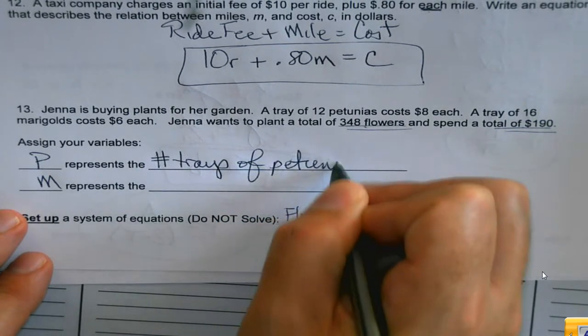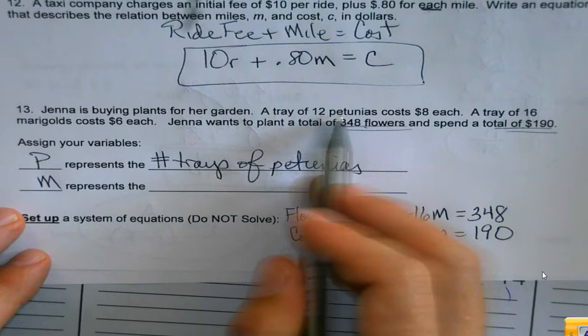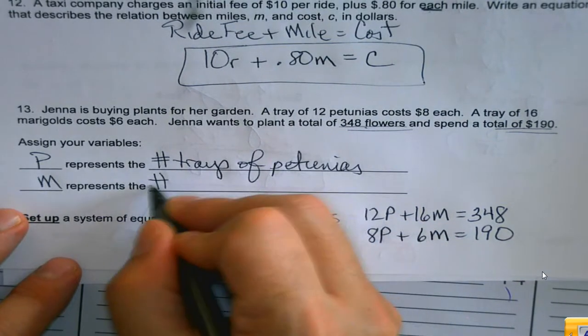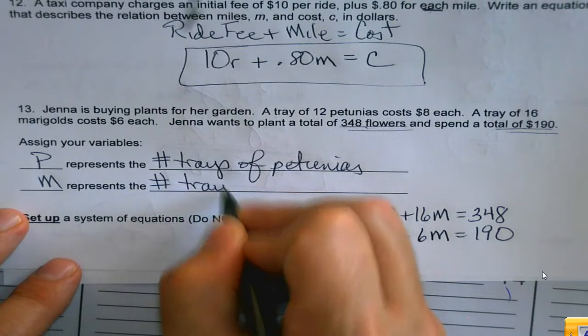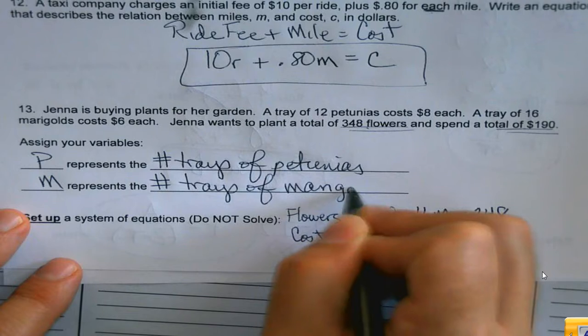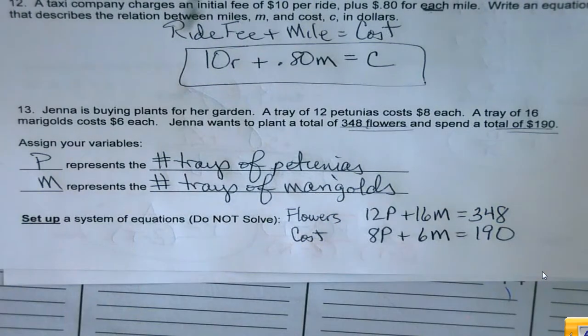You can't just put number of petunias because the number we're going to find is the number of trays. Same with my marigolds. It's got to be number of trays. Be specific when you're describing what your variables stand for. Okay, just read it back over for a second. And the more specific, the better off you're going to be. And that's what we're looking for there.